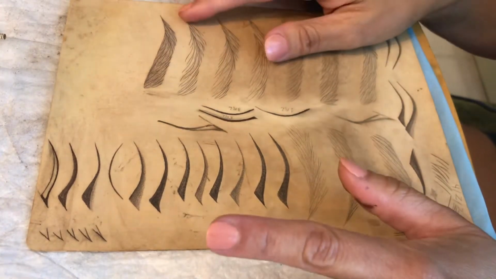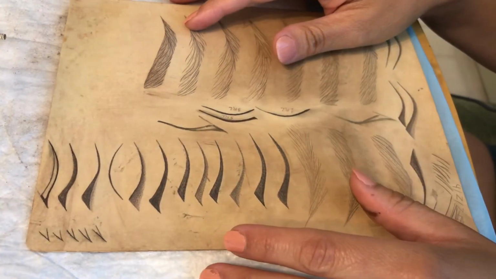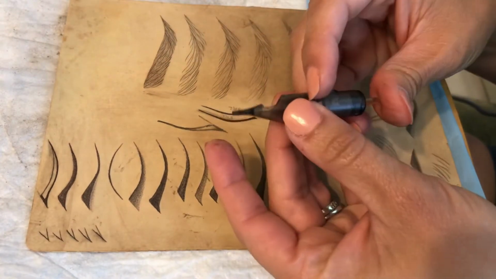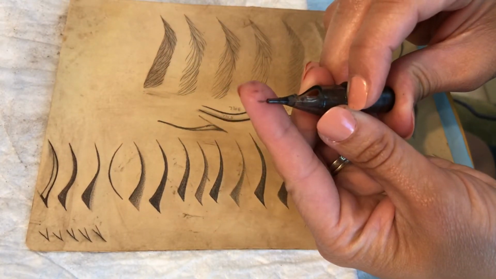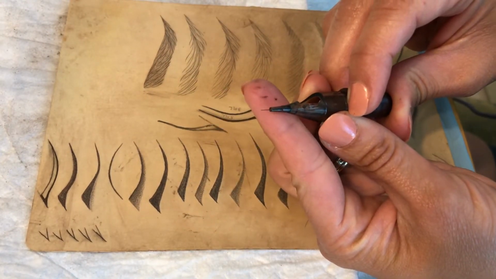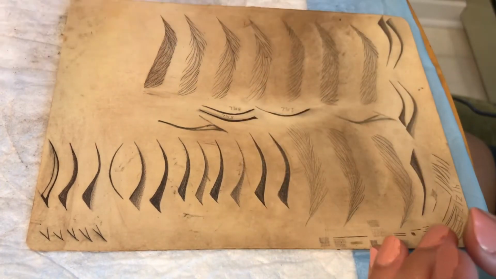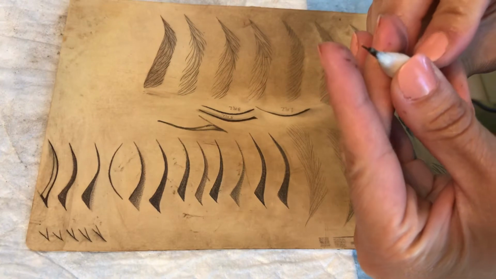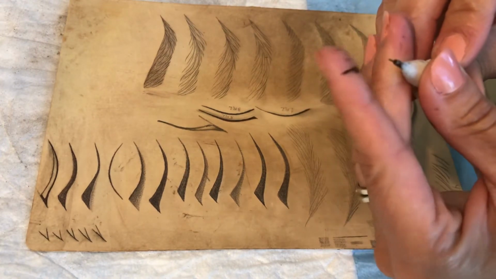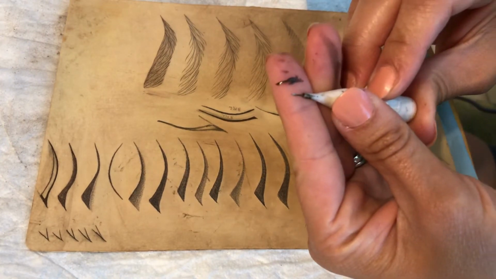So today we're gonna talk a little bit about needles, okay? So here we have the 1 round liner. This needle is very, very thin, okay? And then we have the 3 round liner, okay, right here.